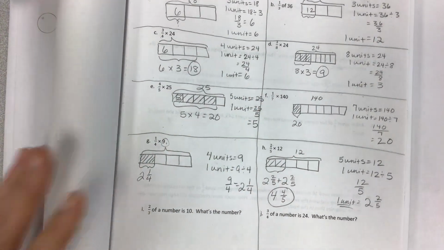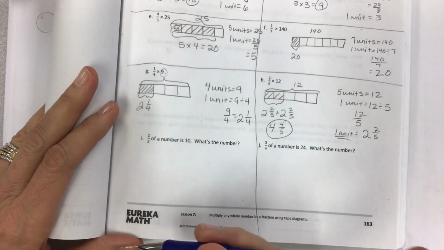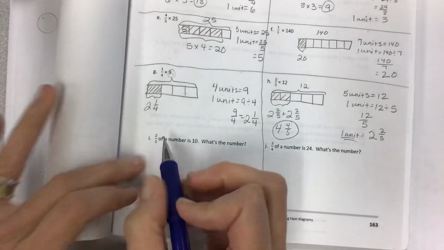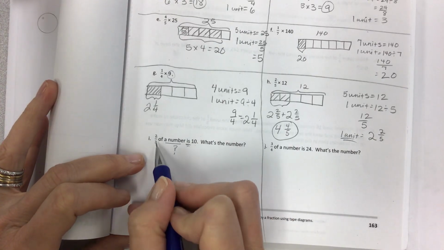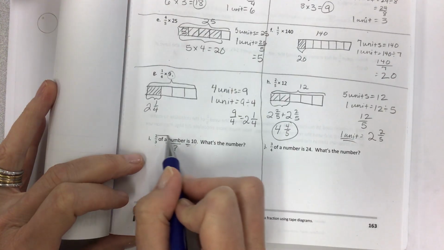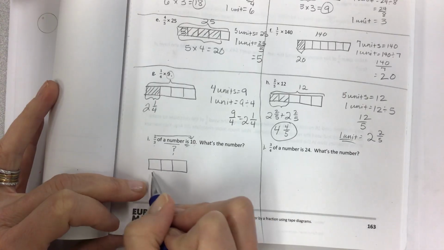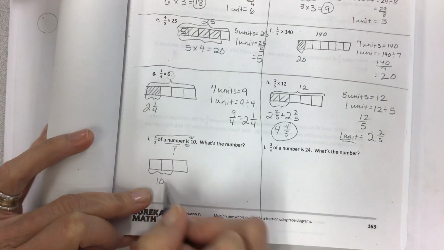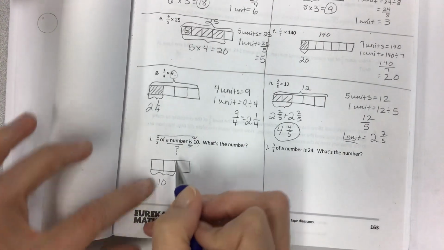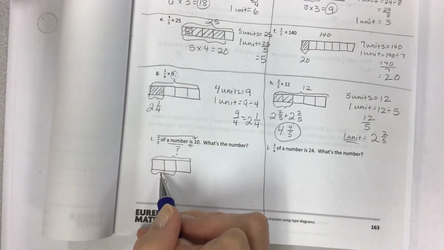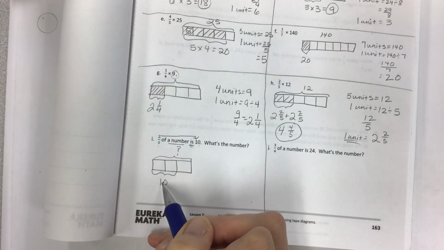Okay, I'm going as fast as I can. Here it is, just to mess with you. They're just messing. 2/3 of a number is 10. 2/3 is 10. 2 pieces out of 3. 2 pieces make 10.